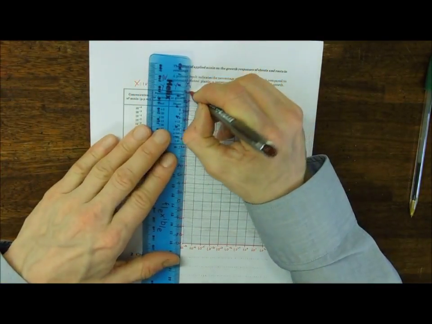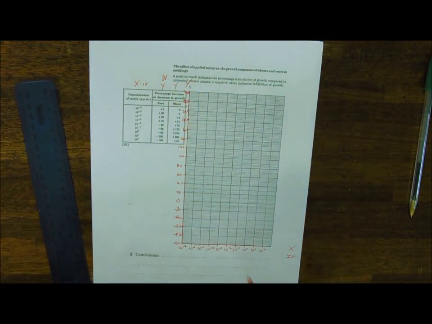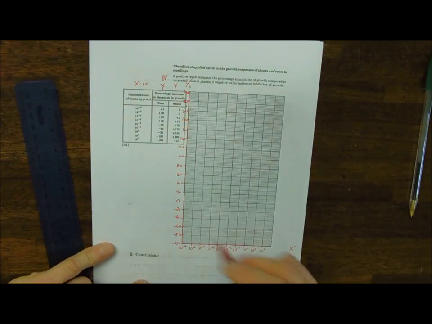And I'm going to draw this line here. Let's label our axes. So this is concentration of auxin in parts per million. Concentration of auxin, I can't spell auxin, ppm.